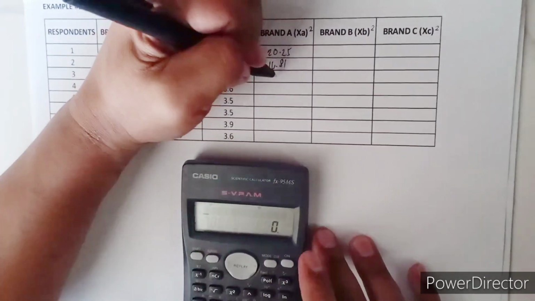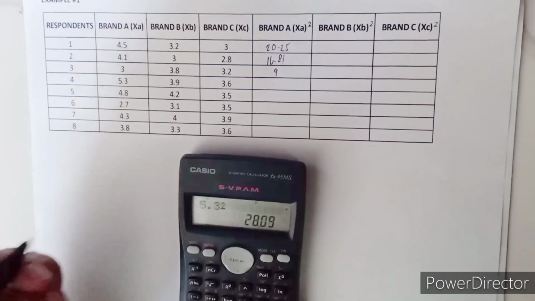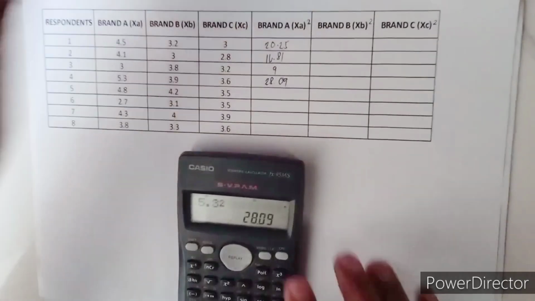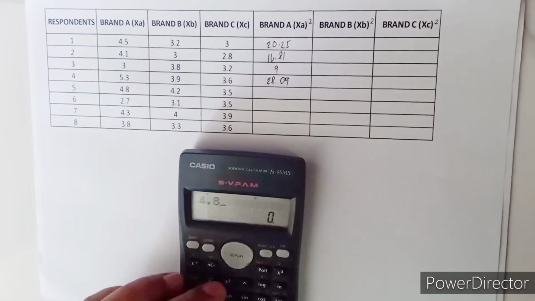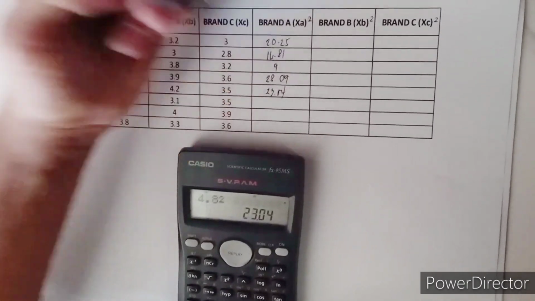Next is 3 squared, 9. So, 5.3 squared. Dapat dito dahan-dahan kasi 1 miss, mali na lahat. 4.8 squared is equal to 23.04.